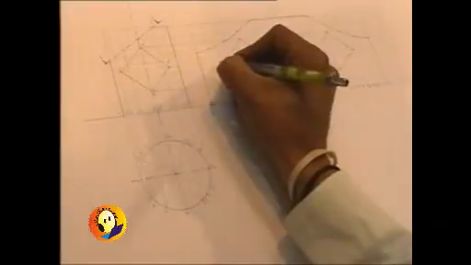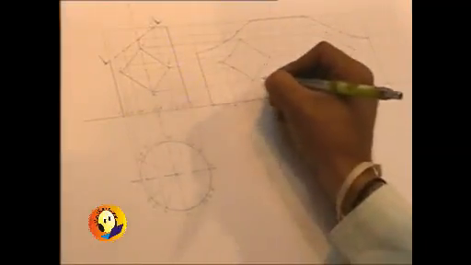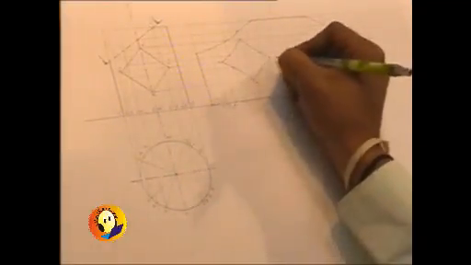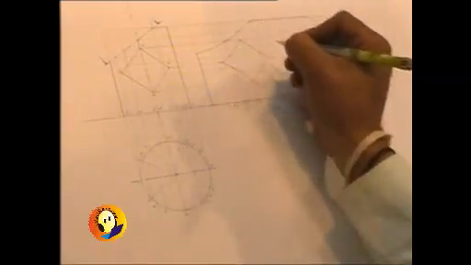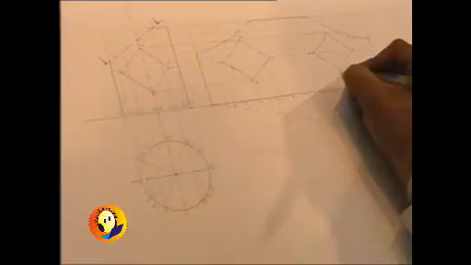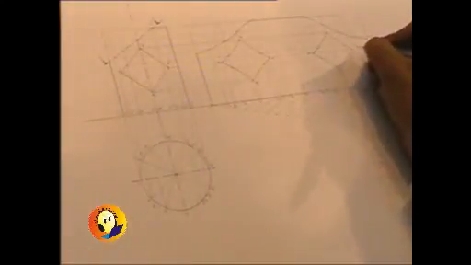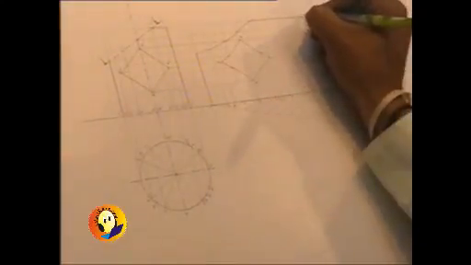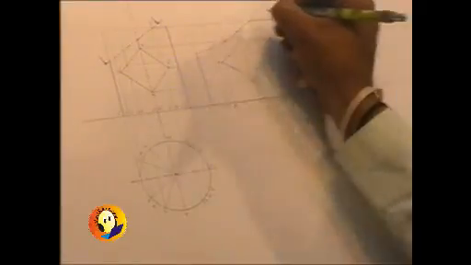If you want, you can name the points. This was point Q, R, S. So this is again P, Q, R, S. T point should be explicitly shown.